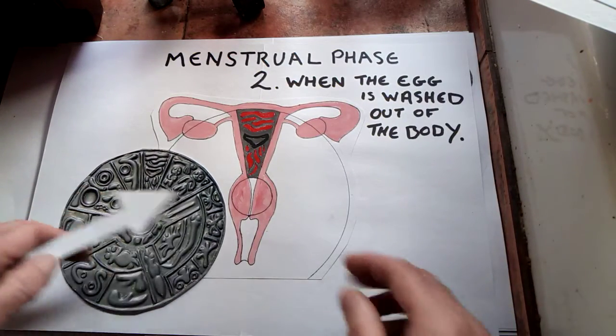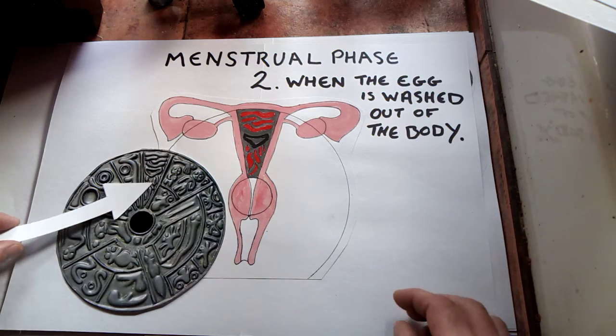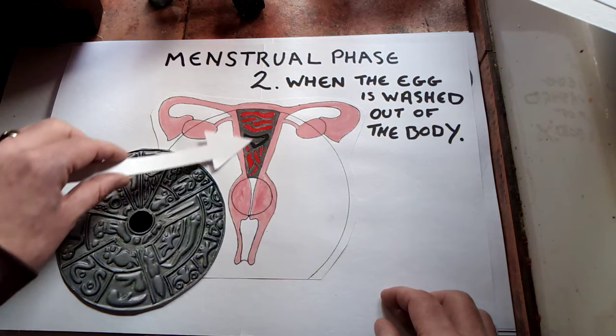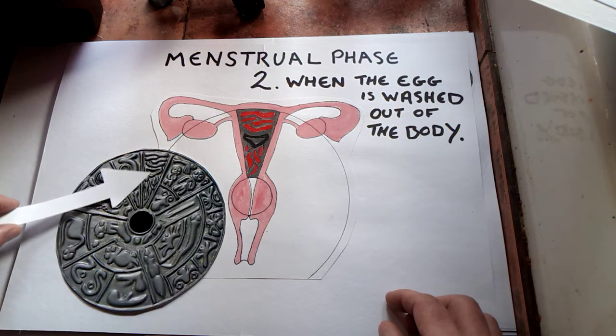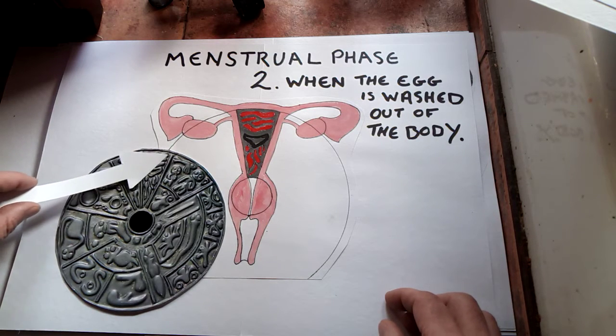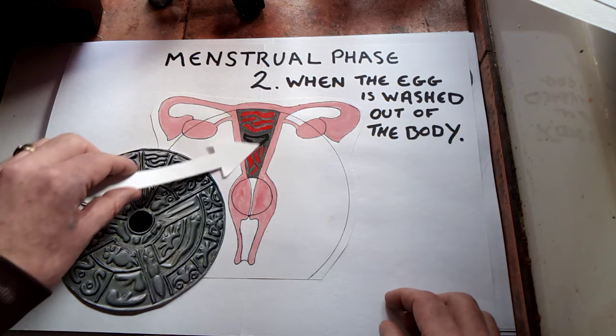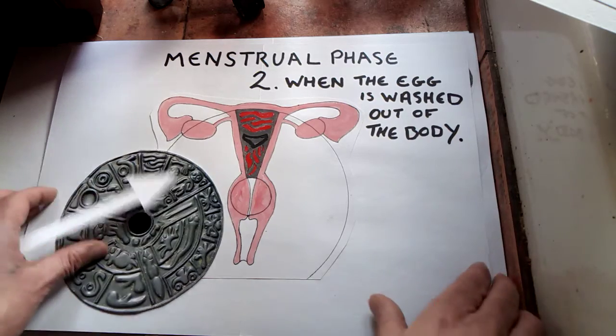Phase 2, where the egg then breaks apart and starts to be washed out by a female. You can see the building up of the blood, and then the blood starting to tip downwards, breaking up the egg to wash out.